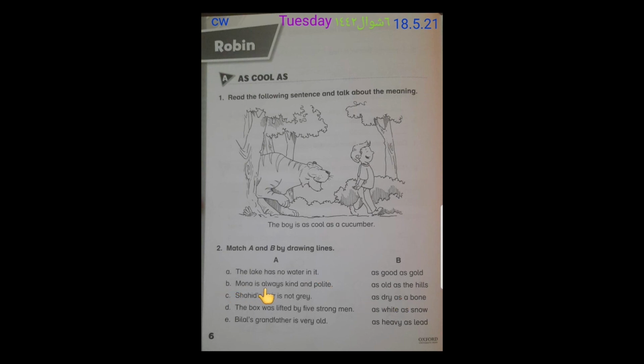Part B, Mona is always kind and polite. She is very nice to everyone. So you can compare it with, she is as good as gold. As you know that gold is taken to be a very valuable thing, very pure and very expensive, and it is liked by most of the people. So that is the reason they are comparing Mona with gold, or we can compare Mona with gold because it is very good and very pure.